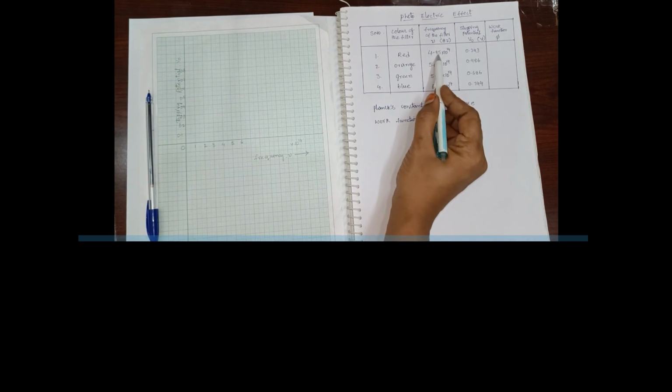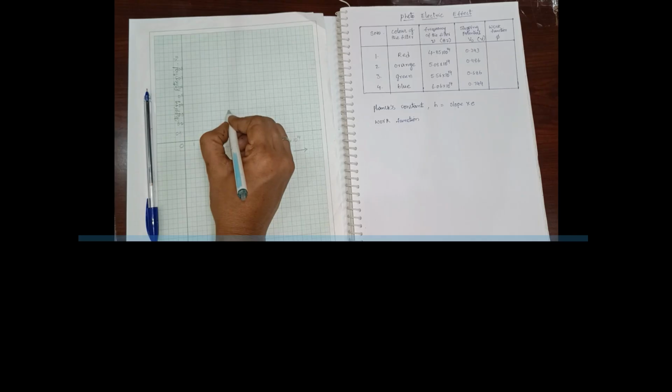And for the stopping potentials, the highest value is 0.744. I am taking 0.1, 0.2, 0.3, 0.4, 0.5, 0.6, 0.7, 0.8. Okay, for these readings, let us mark the points. It is 4.85, 0.343. Rounding 4.85, we get 4.9, so this is the 4.9 line. The voltage is 0.343, and rounding it is 0.34.